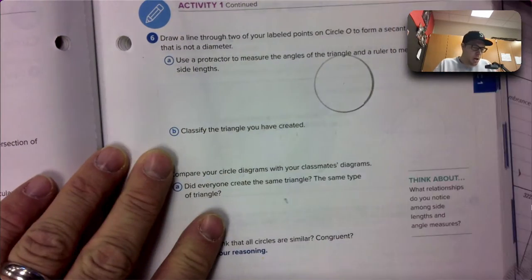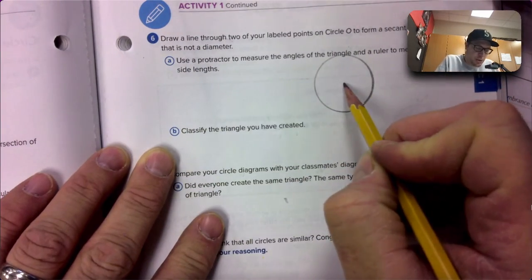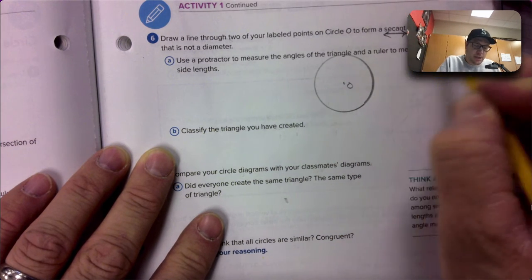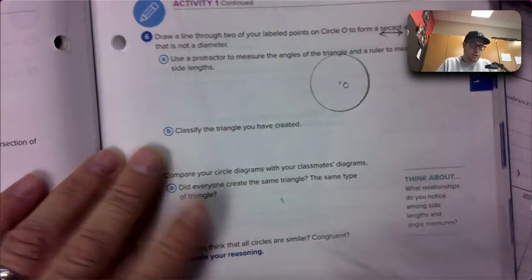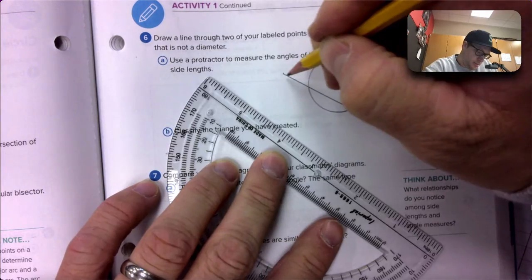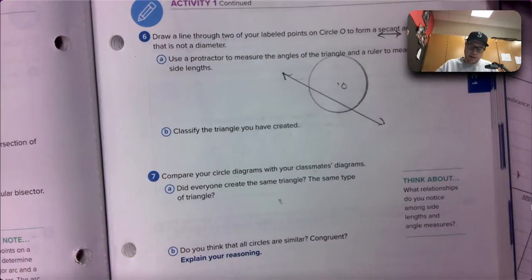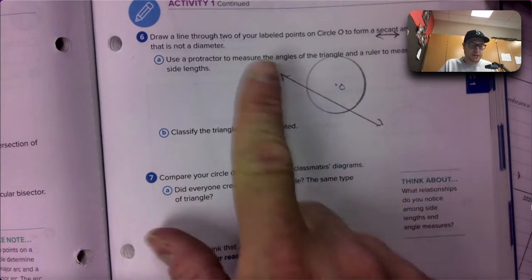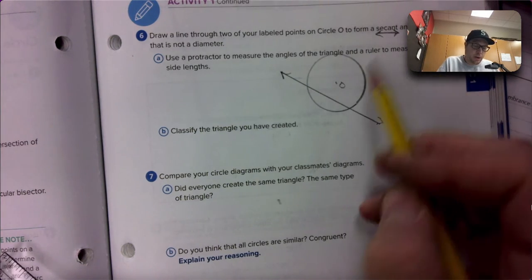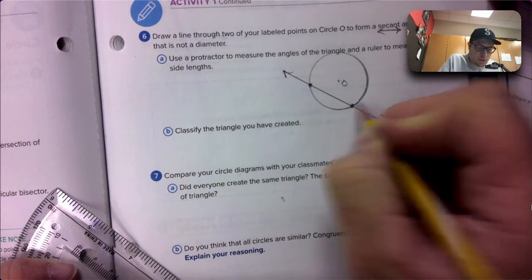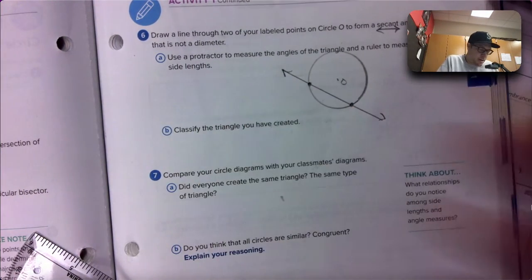Okay, draw a line through two of your labeled points. So here's circle O, label O, to form a secant. Remember, secants are lines and chords are segments. So let's go something like this. Secant line. All right, it's not a diameter because it doesn't go through the middle. It's a secant line because it has arrows, it keeps on going forever. But a chord stops and is the place where the secant line and the circle cross. It doesn't say what to label them. I'm going to label them A and C.